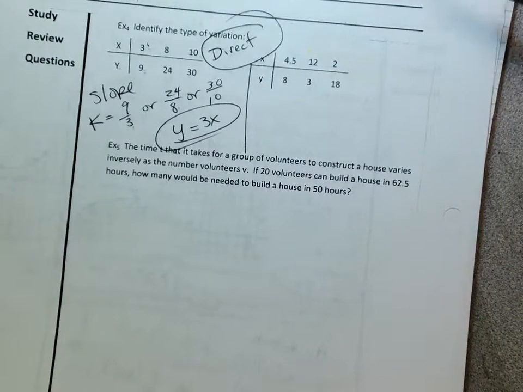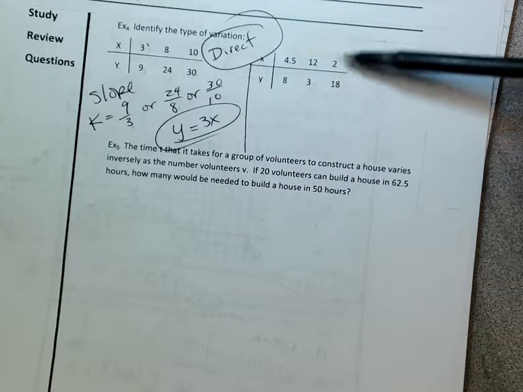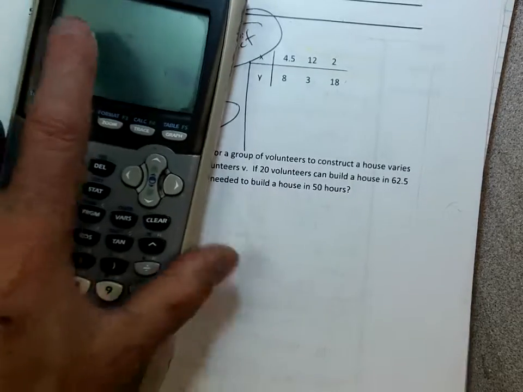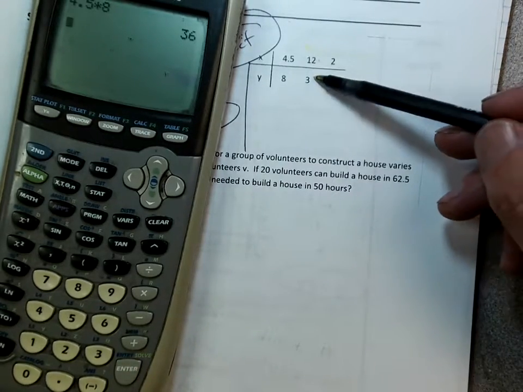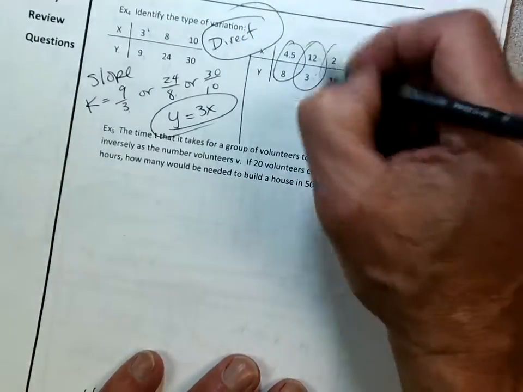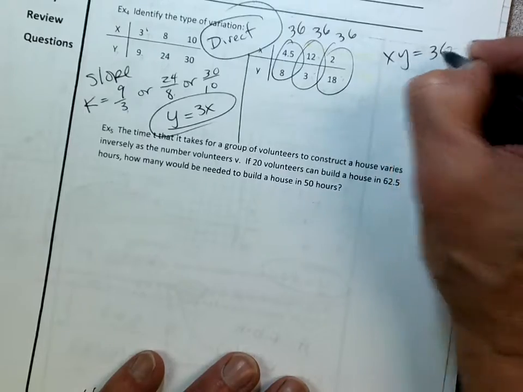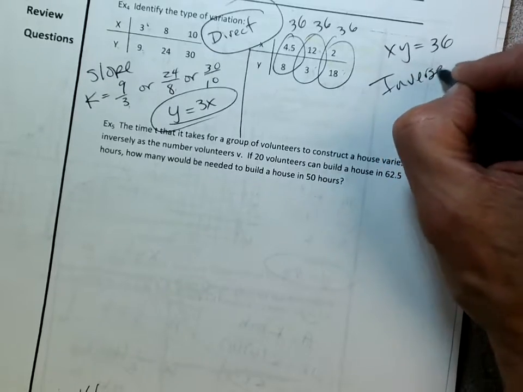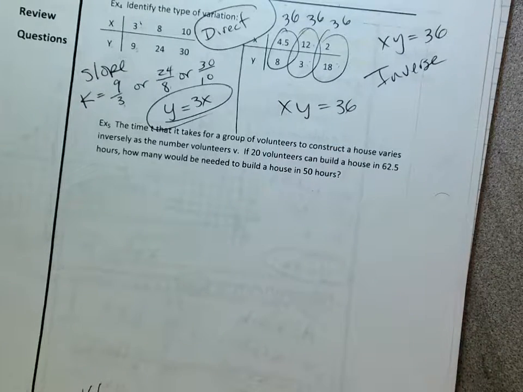All right. Now, on this one, these are not going to make the same slope. 18 over 2, 3 over 12. So there's no way this one's direct variation. But what is 4.5 times 8? 36. 12 times 3? 36. 2 times 18? 36. So if I have x times y equals 36 every time, it's got to be my inverse variation. So its equation would have to be xy equals 36, because the two numbers multiply to 36.